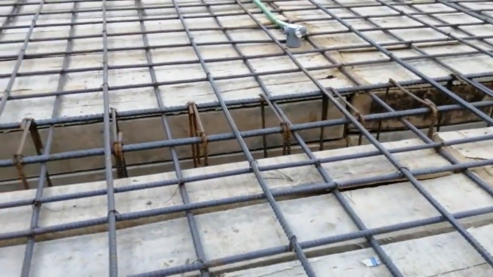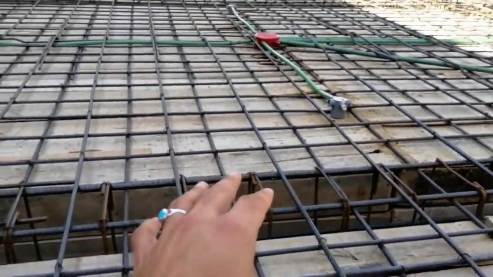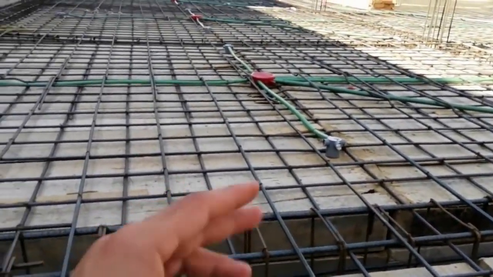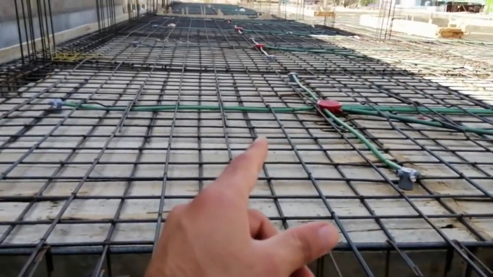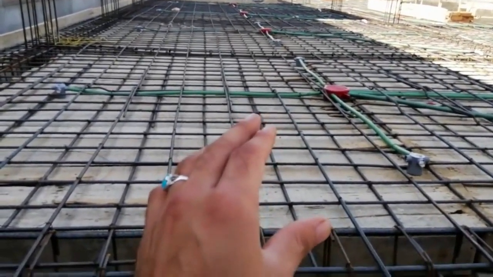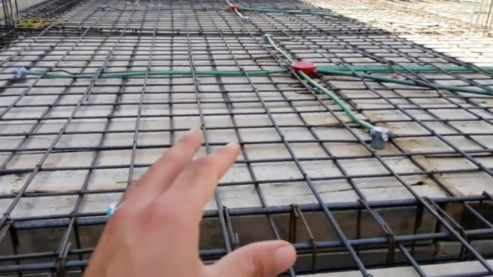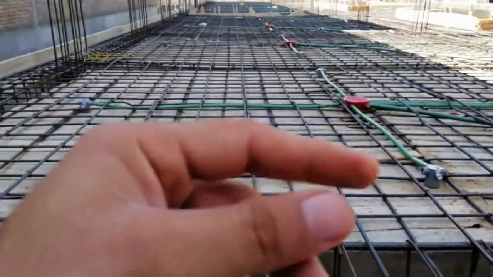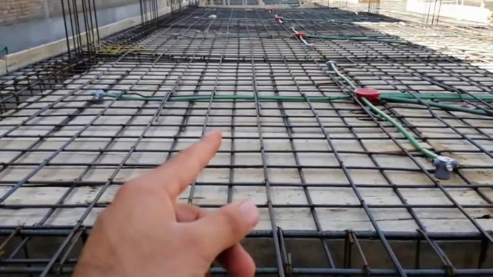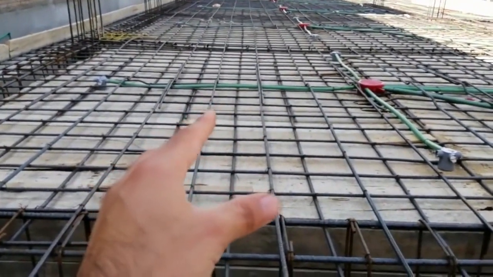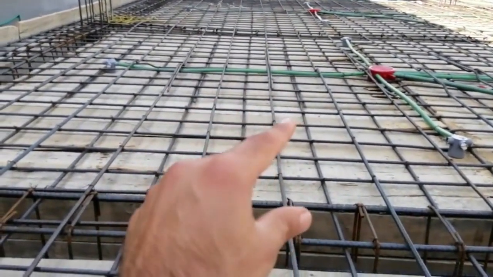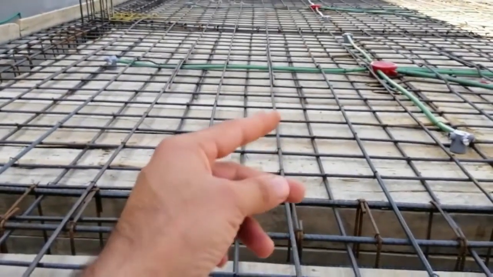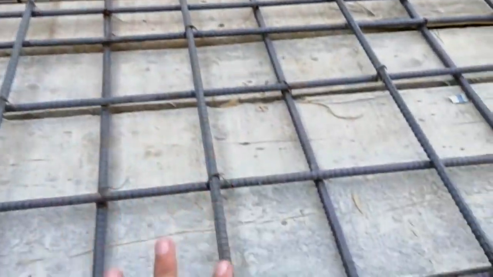Today I am on this construction site and I will show you some big mistakes, especially for steel structure design in this RCC slab. Remember guys, before casting of concrete in the slab you should fix the big mistakes. If mistakes are present in the beam, column or slab, they should be fixed before casting of concrete. So let's start guys.